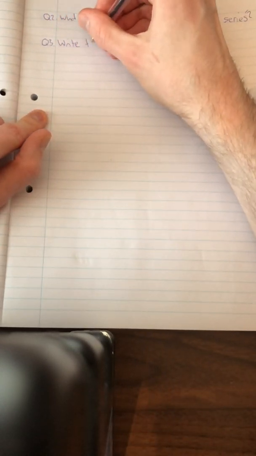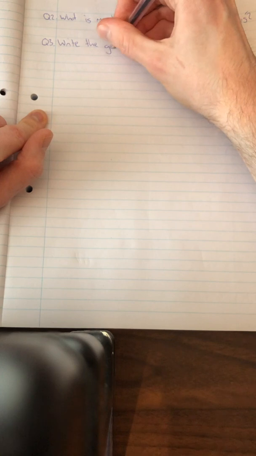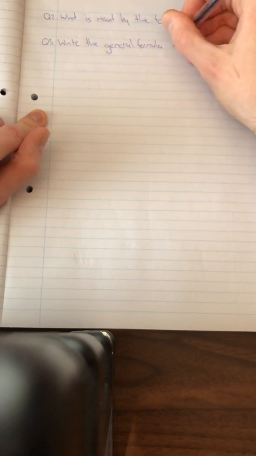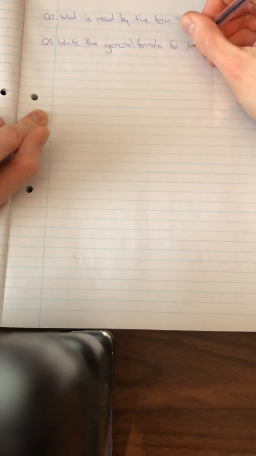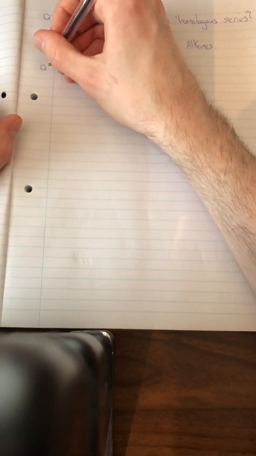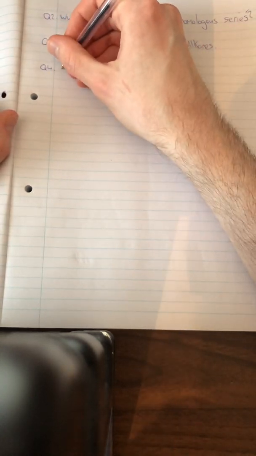Question 3. Write the general formula for alkanes. Again, if you can do that without your notes, fair play. And then question 4, we'll stick to 4 questions.